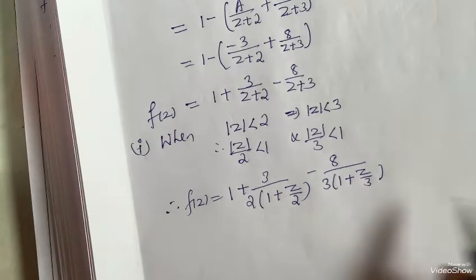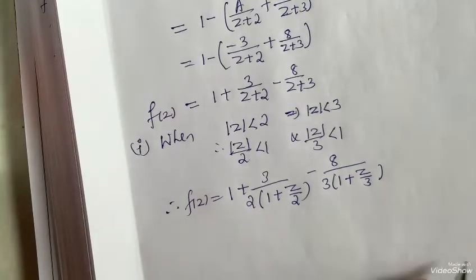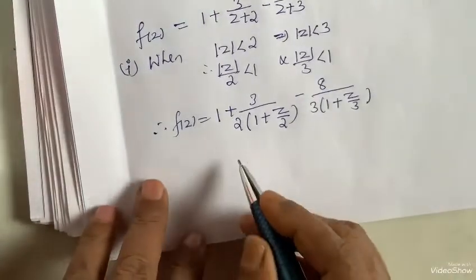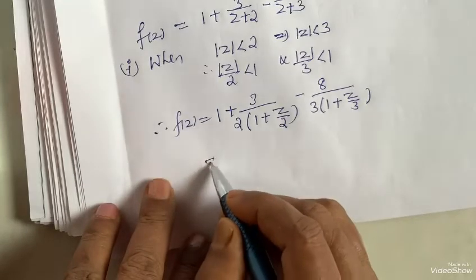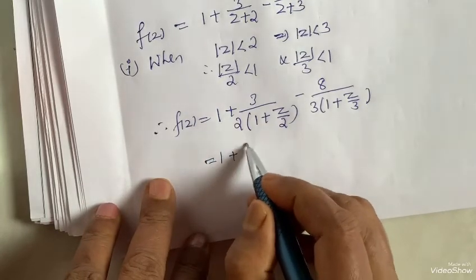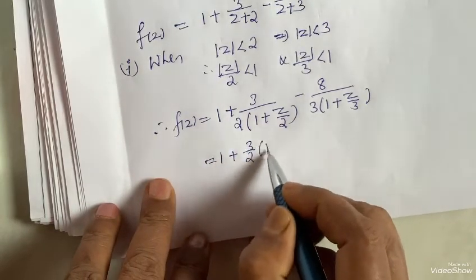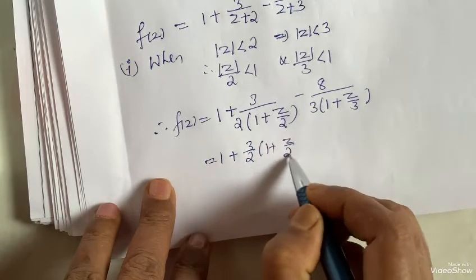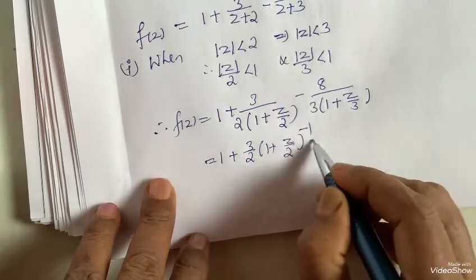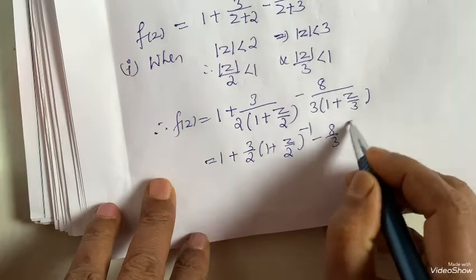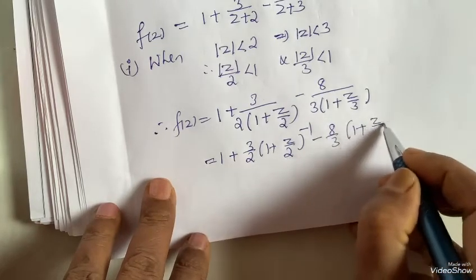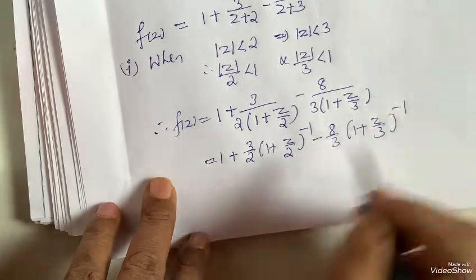Okay, in another also that 1 plus or minus you are getting. Next you bring it in the numerator. Up to here it is very easy after this. 1 plus 3 by 2, 1 plus z by 2 raised to minus 1 minus 8 by 3, 1 plus z by 3 raised to minus 1.